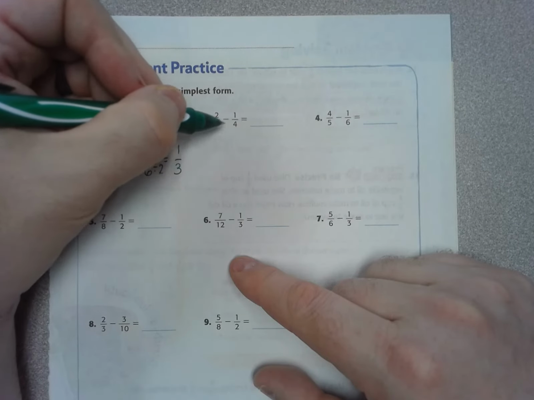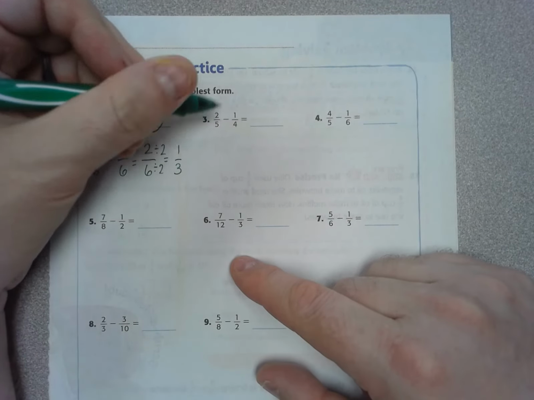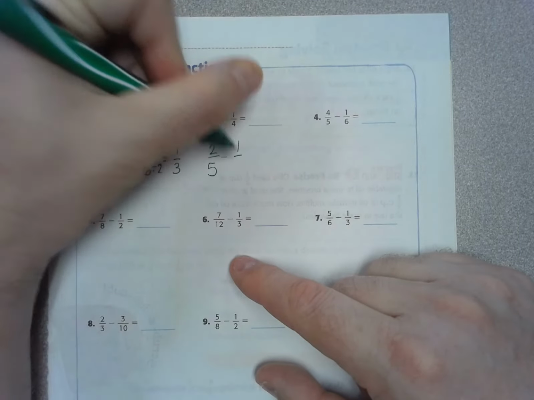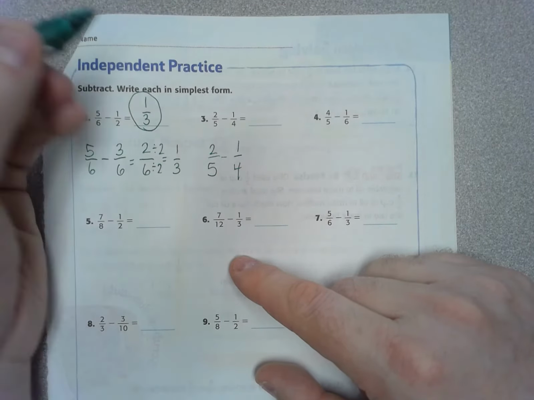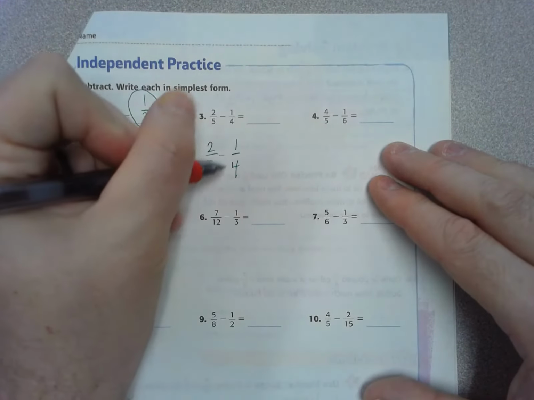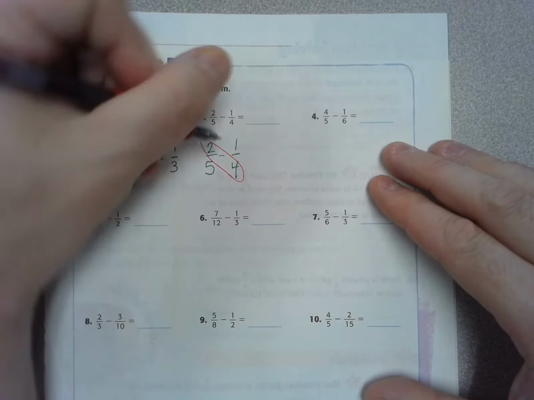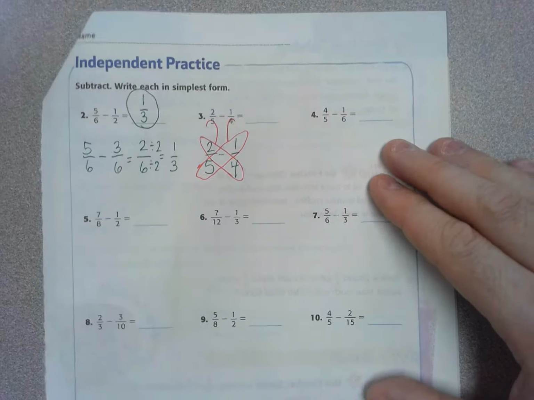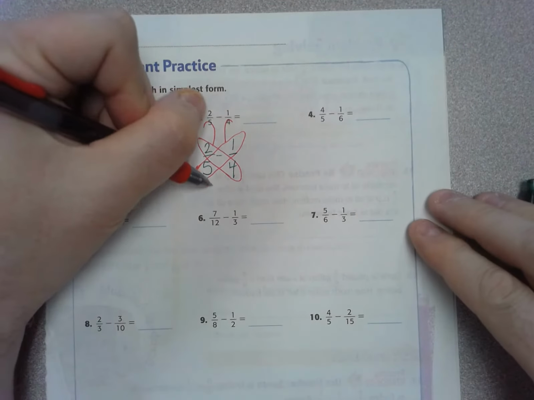This one here, will 4 fit inside of 5? It will not. So I'm going to try the butterfly on this one, just because I don't want to use too big of numbers, and I figured, why not, right? So I do my wing right here, I do my wing here, I do my little antennas.